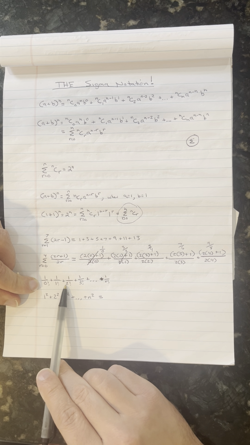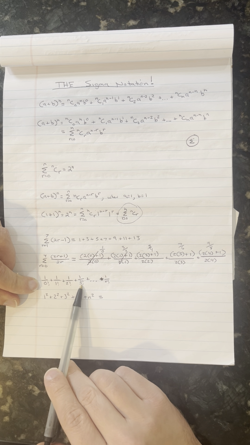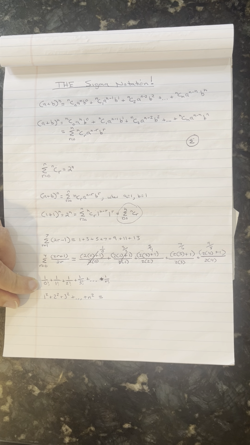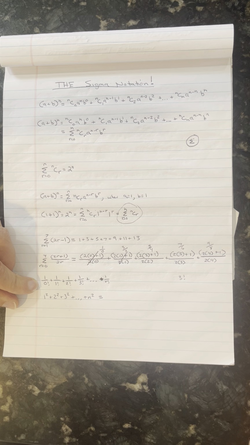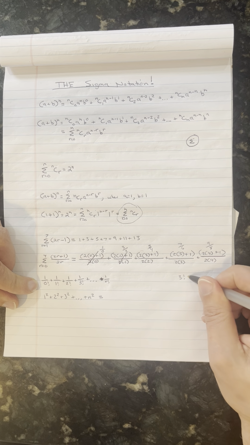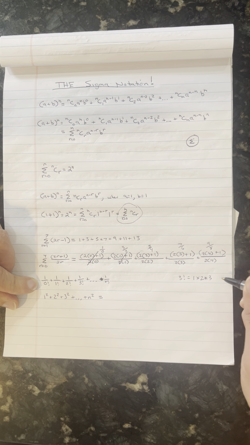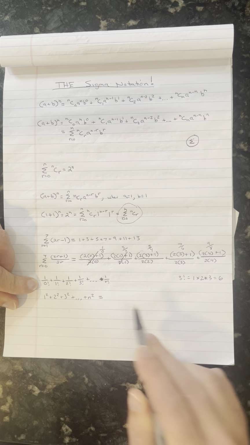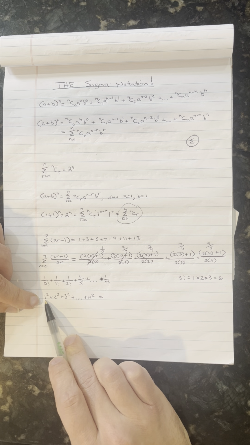Added together, that's 2, plus 1 over 2 factorial is 1 over 2, plus 1 over 3 factorial is 1 over 6. Because for the factorial, as you know, if you have 3 factorial, you have 1 times 2 times 3, which would give you 6. And that's what you put down here.